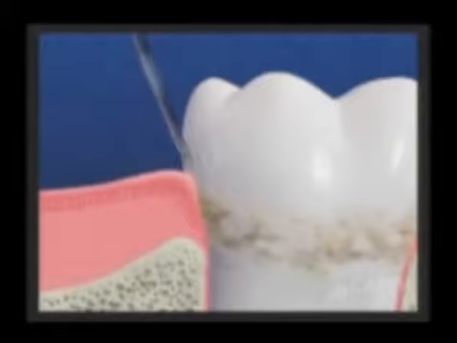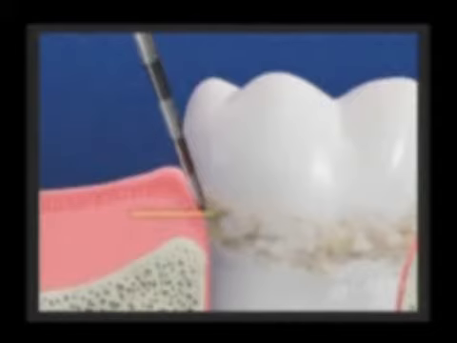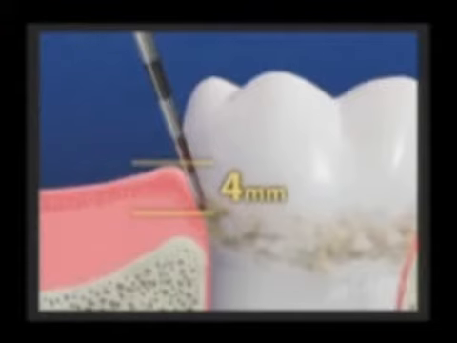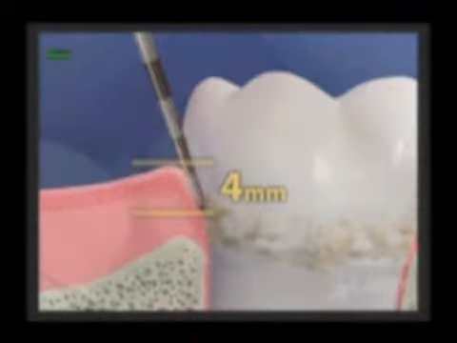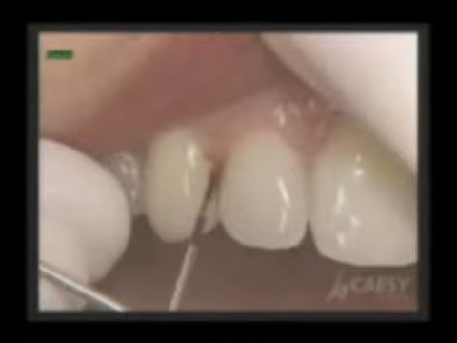Now, the first thing that we need to do is to measure the space between your gum and the tooth. That space, if it's 3 millimeters, is healthy. If it's more than 3 millimeters, it's an indication of disease. So if it's 4 millimeters, that means there are some issues that you need to be concerned about. If you get bleeding, that's another issue that we need to be concerned about.